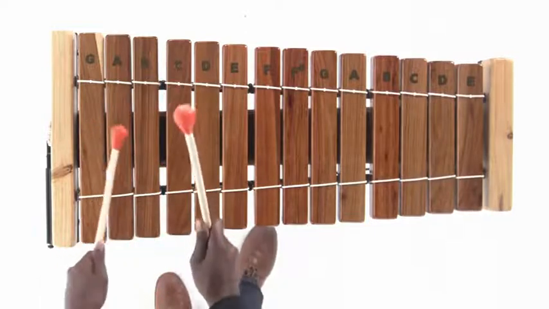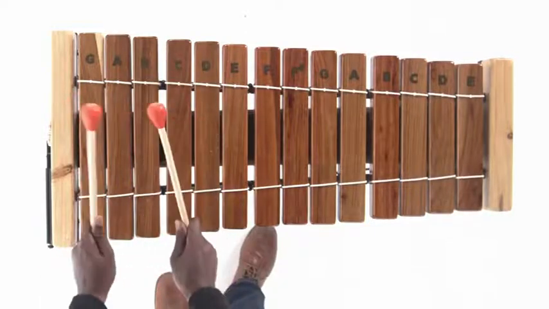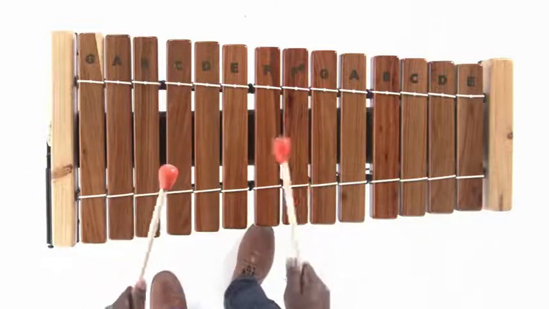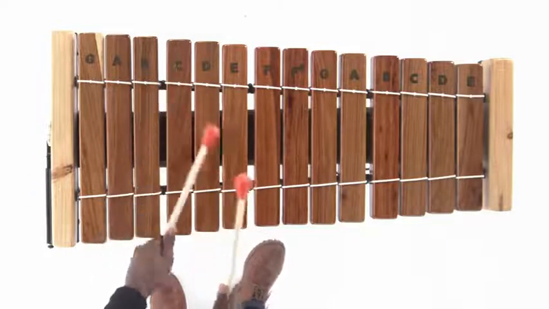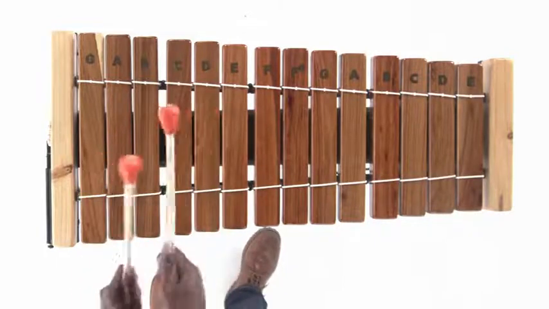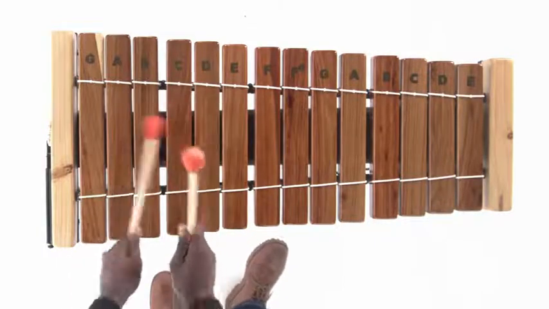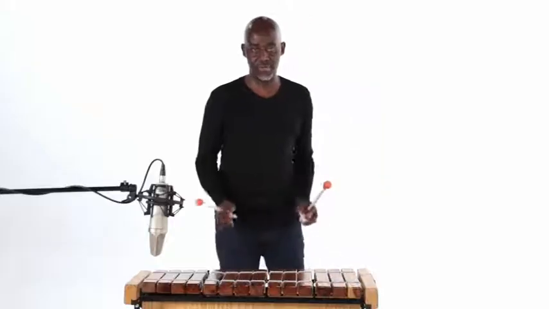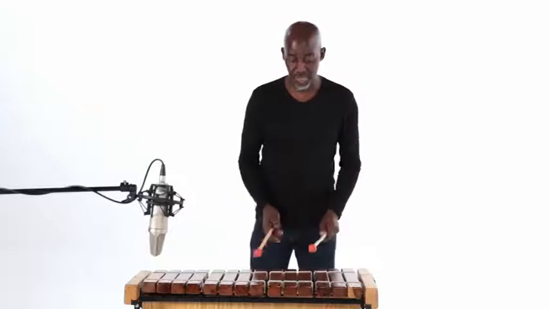And then again, C, C, B, A, C, C, B, A, C, C, B, A, D. Like the first part. Again, the second part. C, C, C, D, E. B, B, B, C, D, C, C, B, A, C, C, B, A, C, C, B, A, C. Great. Now I'm going to start from the beginning up to where I've just stopped.